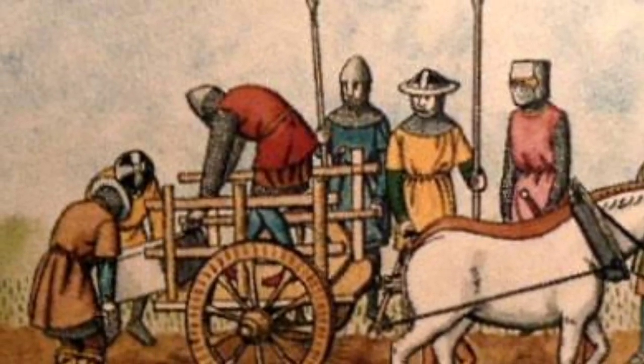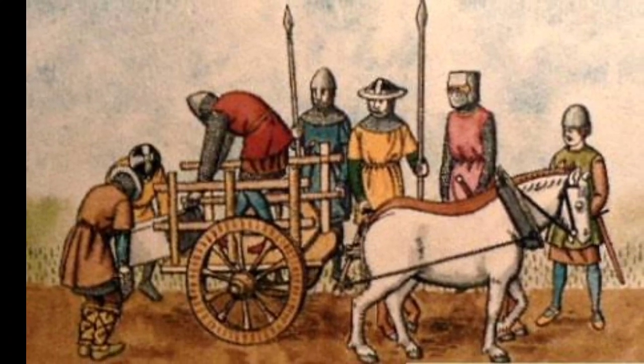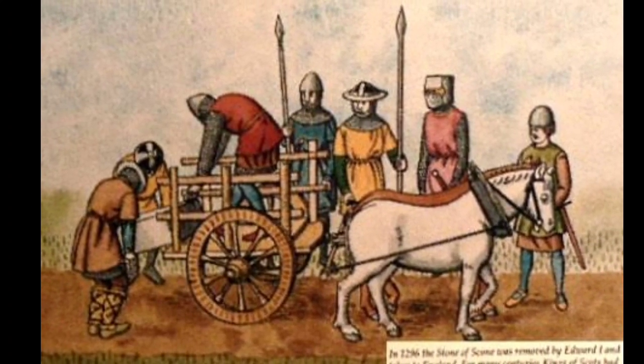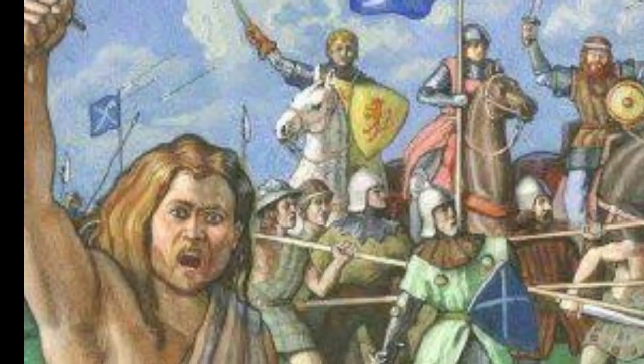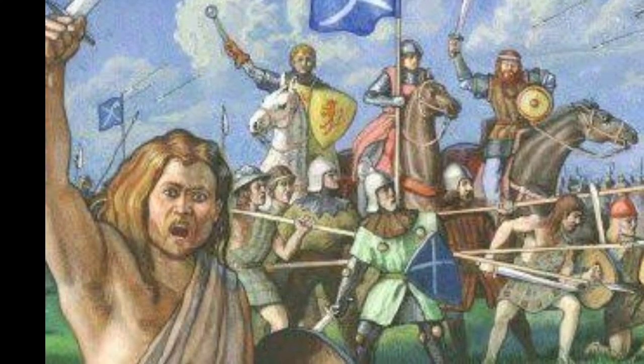3. Robert the Bruce's ascendancy. Following Wallace's capture and execution in 1305, Robert the Bruce emerged as a central figure in the Scottish resistance. He eventually became King Robert I of Scotland in 1306 and continued the fight for independence.